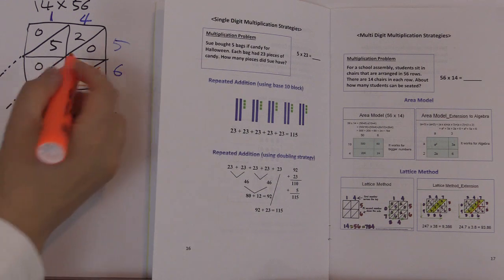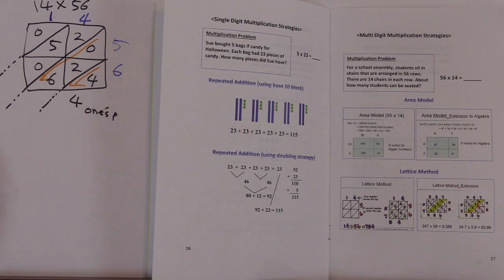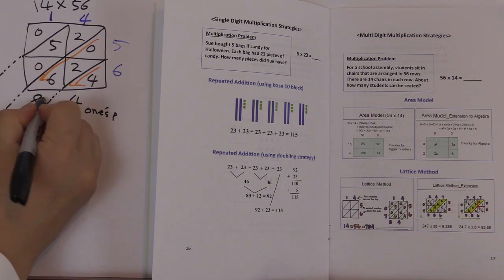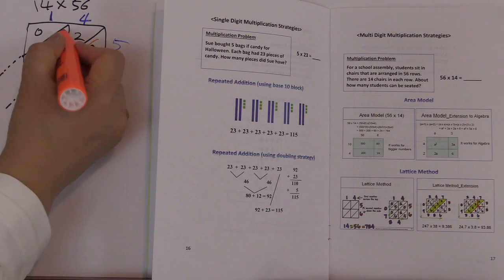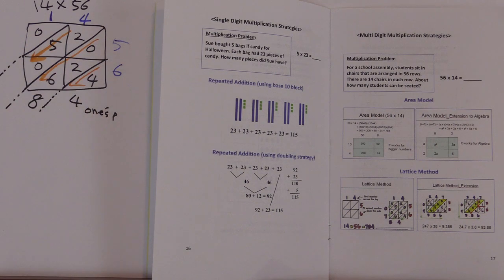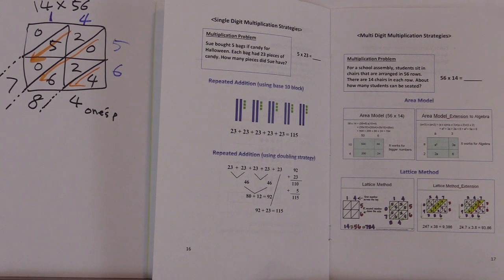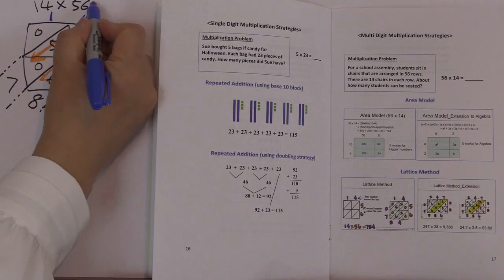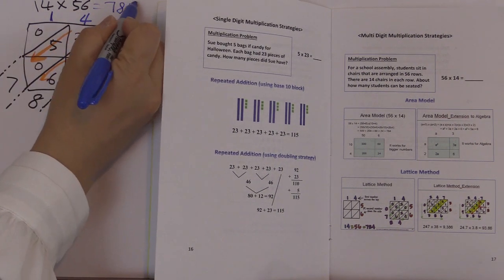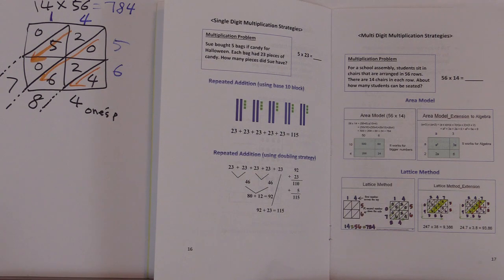The second is the tens place, so I have 6 plus 2 plus 0, which is 8. Then I'm going to add diagonally 2 plus 5, which is 7. So my answer is 784. This is my answer here.